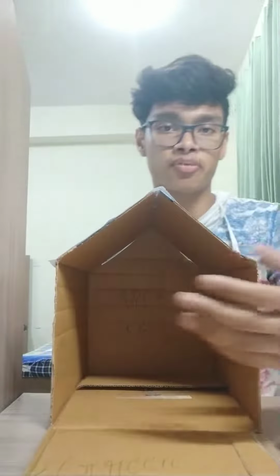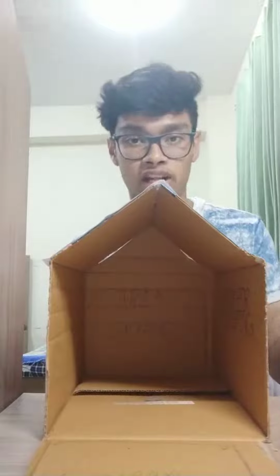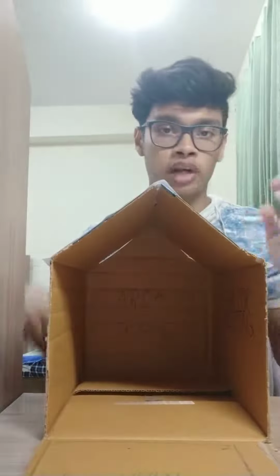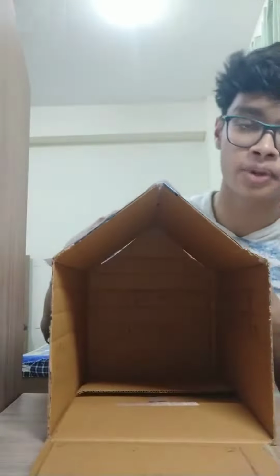And the name of my prototype is Area Skylos. Skylos actually means dogs in Latin language. So that was the reason I had chosen this name for the prototype. And this is my prototype from the side and from the front. Okay, so this is how my prototype looks.